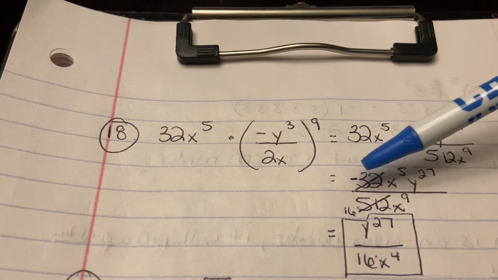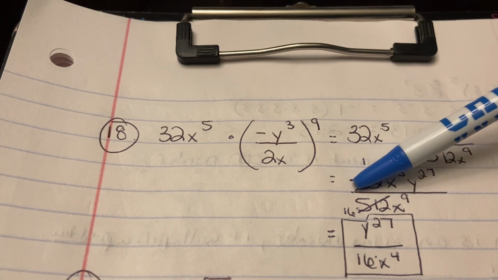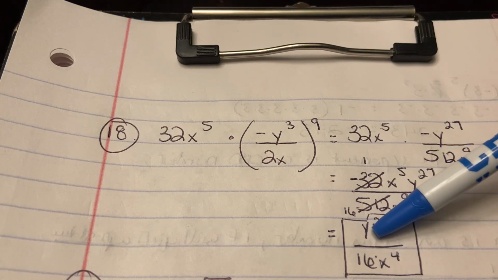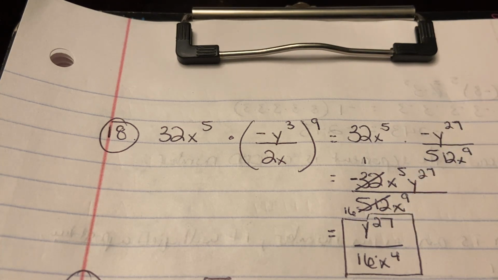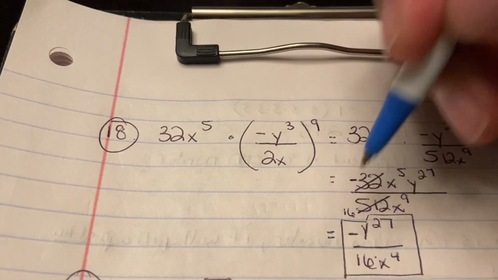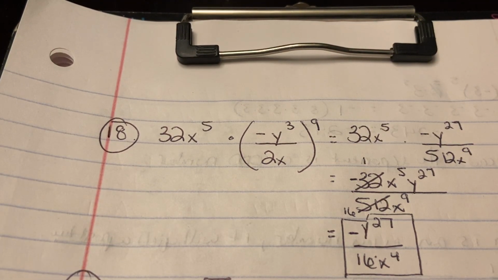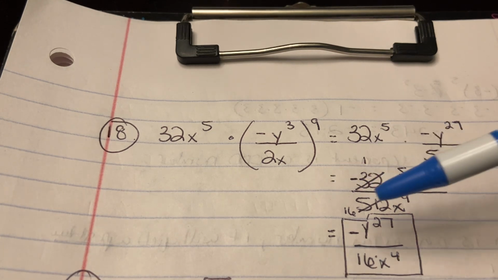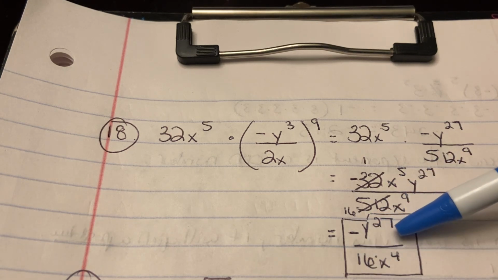Oh, but look, I realized a mistake I made. This was negative. So where's my negative sign at? I should have a negative sign next to the y to the 27th. So let me write that. I was slipping. So this should still be negative, -y to the 27th.